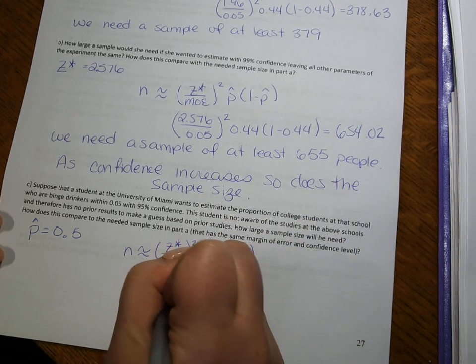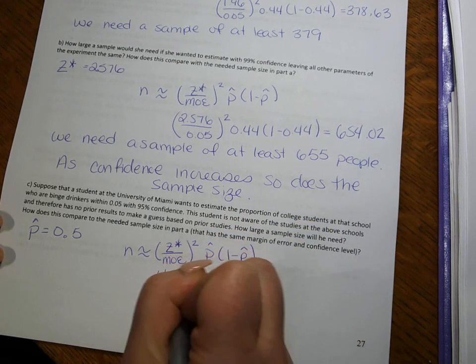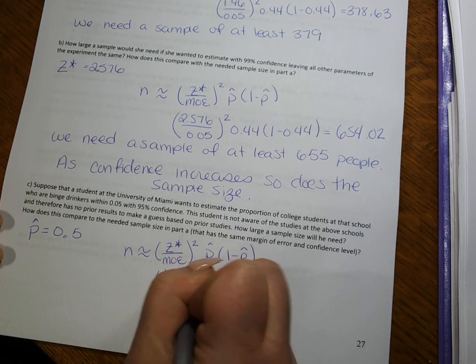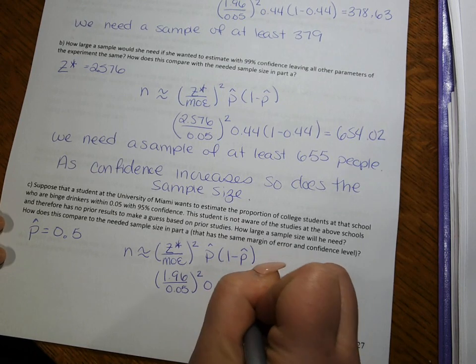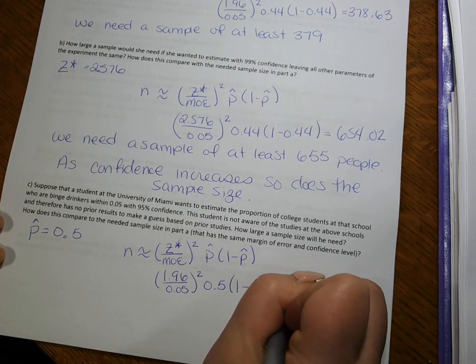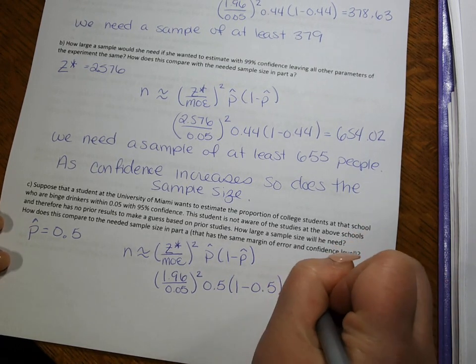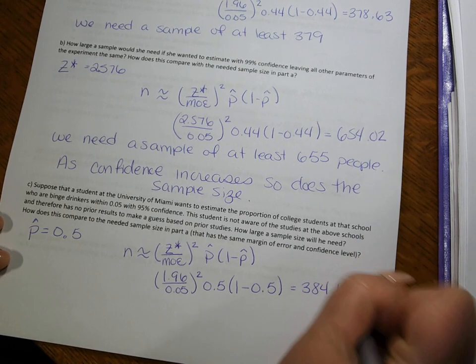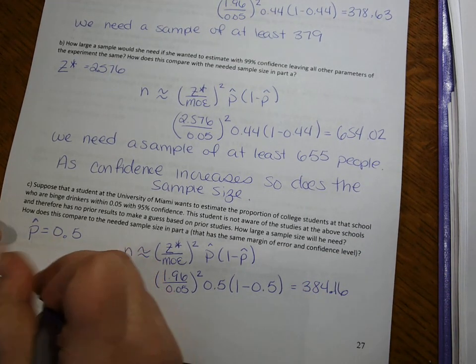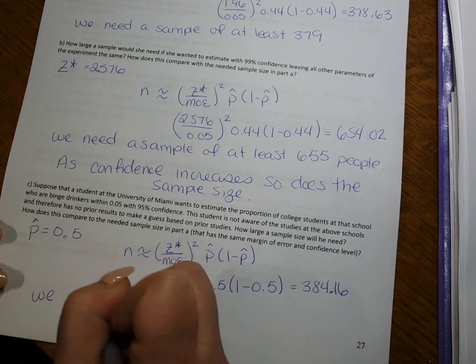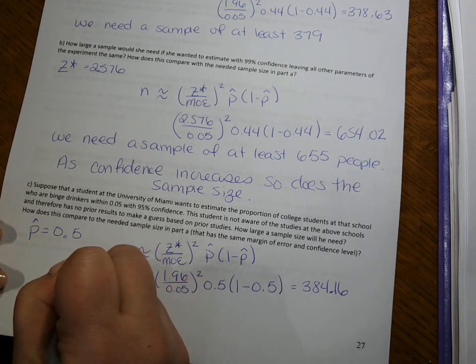Plugging in our values. And then placing that in the calculator. So we need a sample of at least 385.